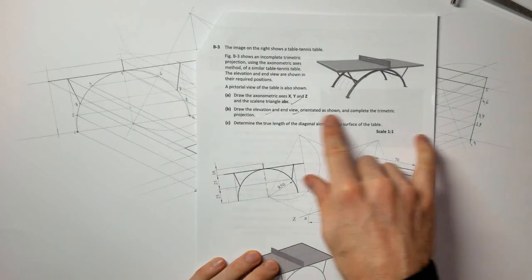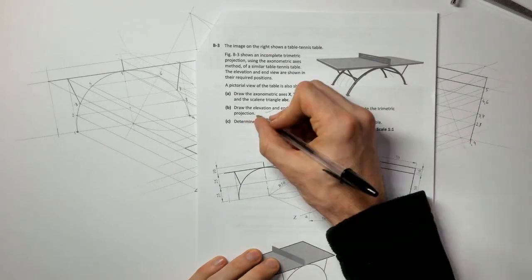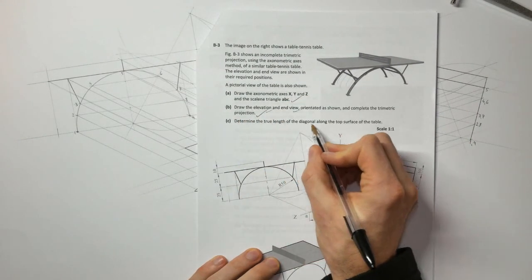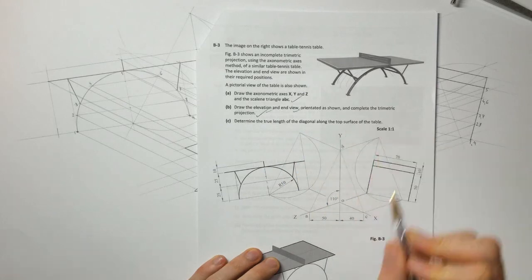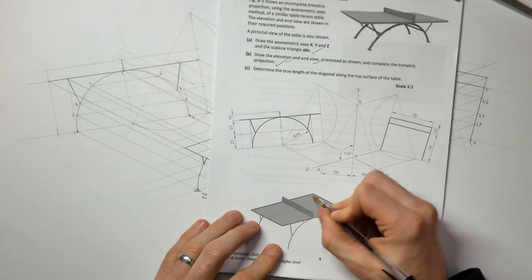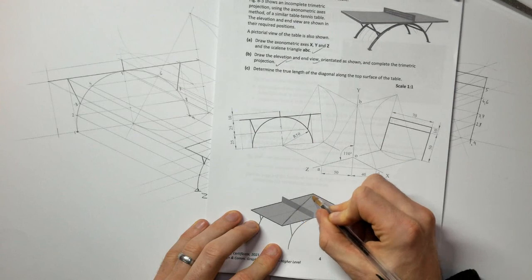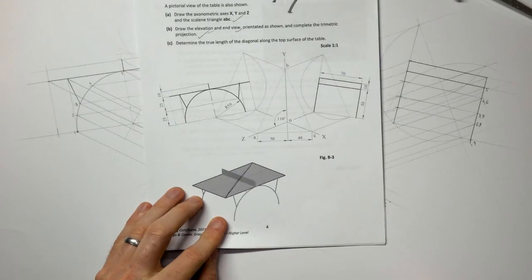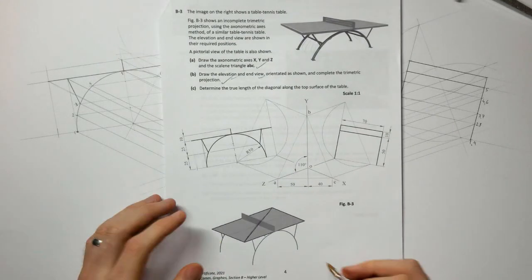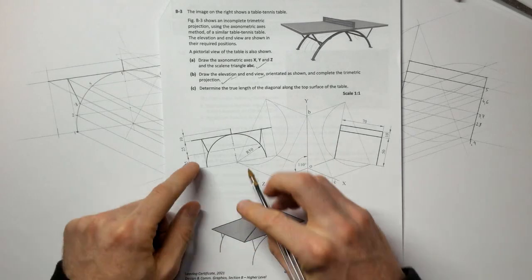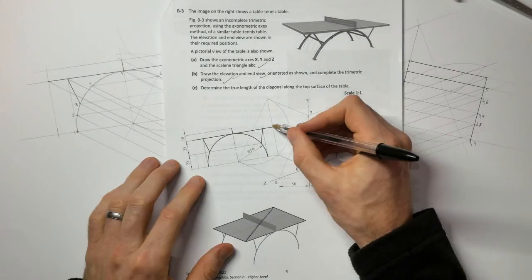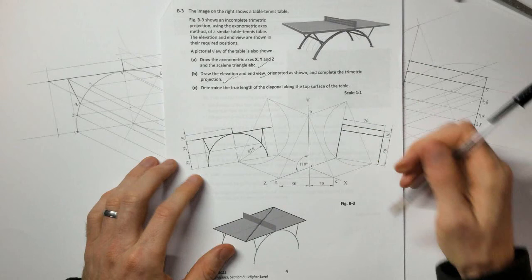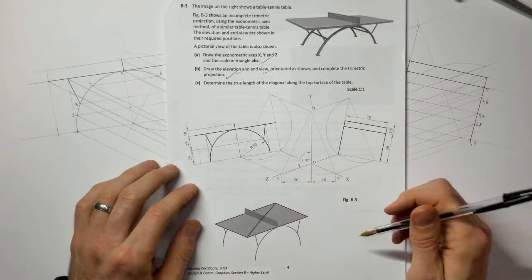Let's just see if we have anything else to do. Trimetric projection is done. Last bit, determine the true length of the diagonal along the top surface of the table. So we've got a diagonal running across our table. We want to determine it, so it's kind of like finding the true shape. We can either project out this way, or project out this way. I'm going to use this side.